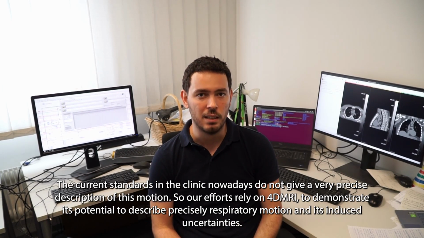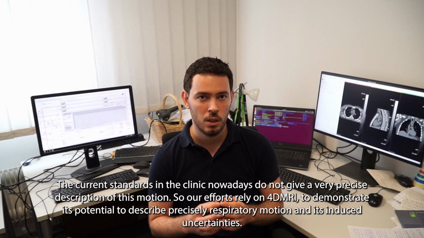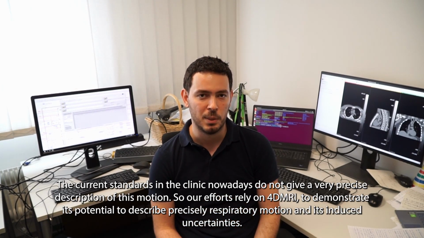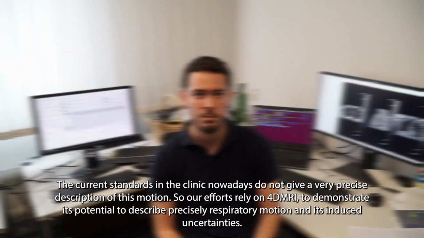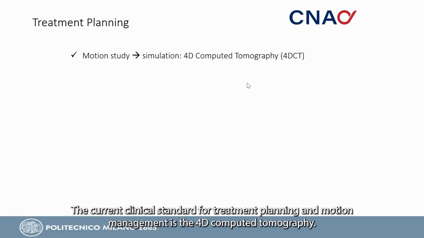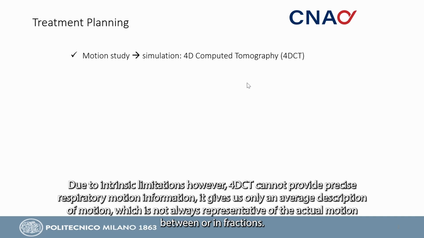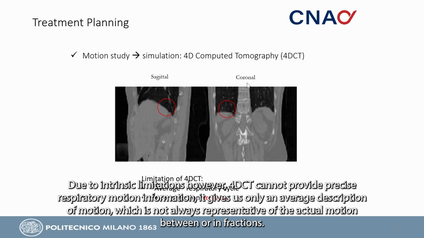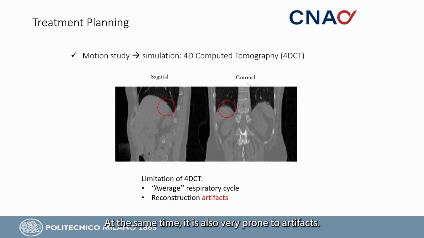rely on the MRI to demonstrate its potential to describe precisely respiratory motion and its induced uncertainties. Standard for treatment planning and motion management is a 4D computed tomography, or 4D CT. Due to intrinsic limitations, however, a 4D CT cannot provide precise respiratory motion information. It gives us only an average description of motion, which is not always representative of the actual motion between or in fractions. At the same time, it is also very prone to artifacts.